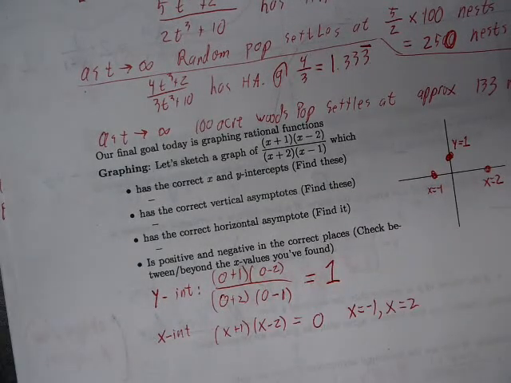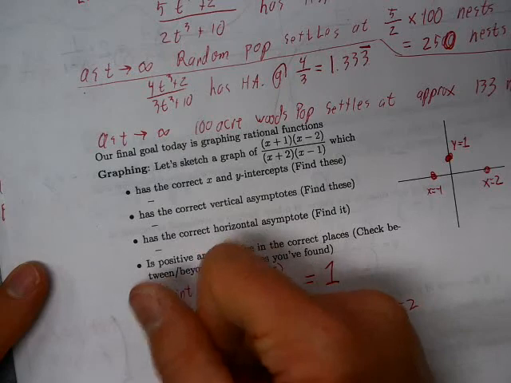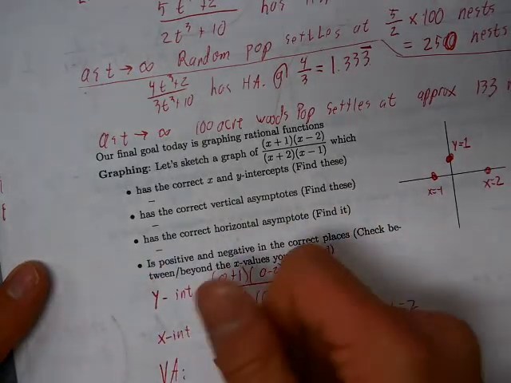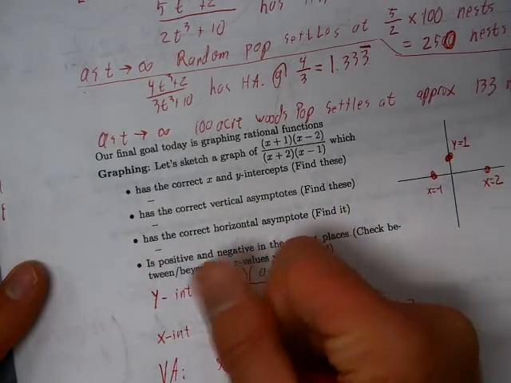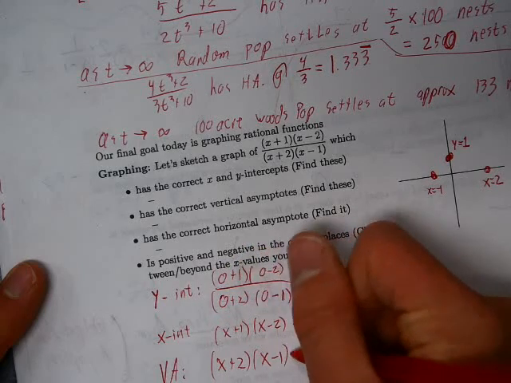I guess the next thing in the list is vertical asymptotes. How do you find the vertical asymptotes? Set the denominator equal to 0. So set (x plus 2) times (x minus 1) equals 0.